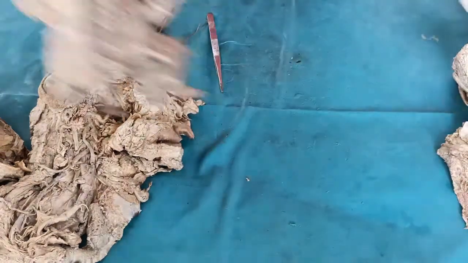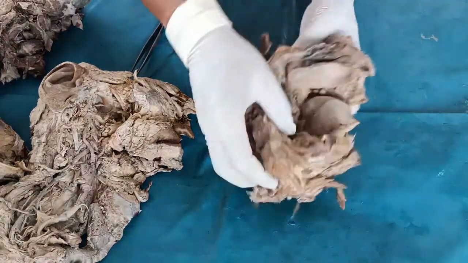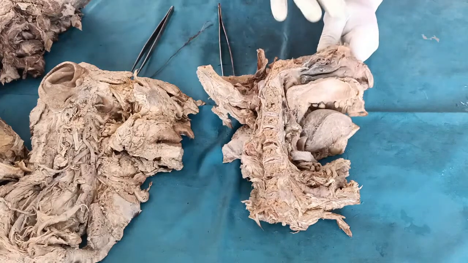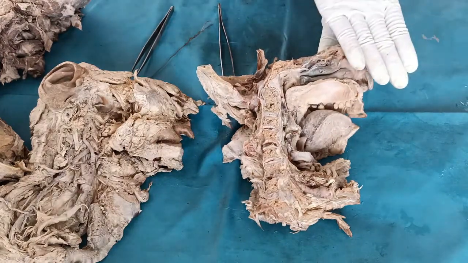Now we will discuss the lateral wall of the nose. This is the lateral wall of the nose. Here also the same. First we have to see what are the bones which form the lateral wall.